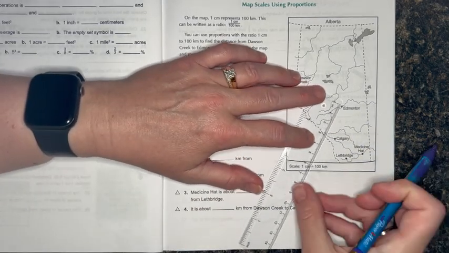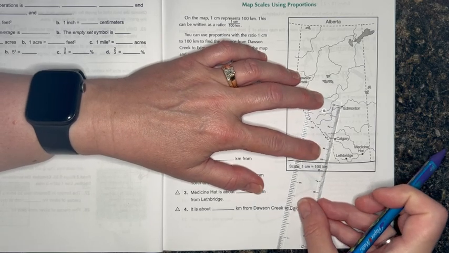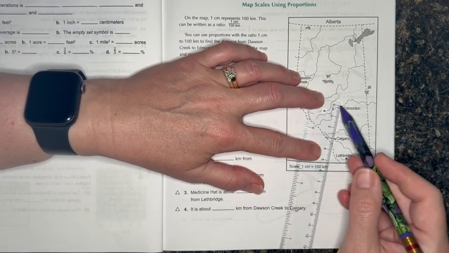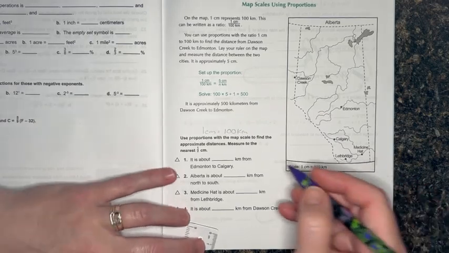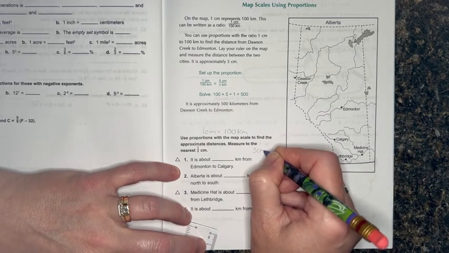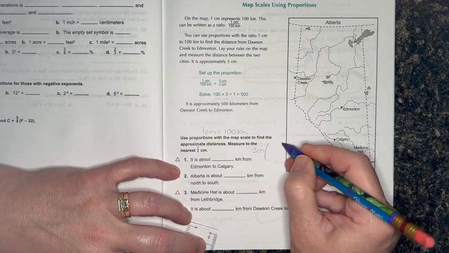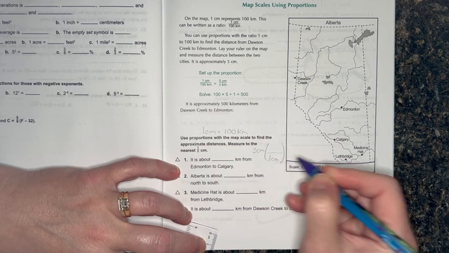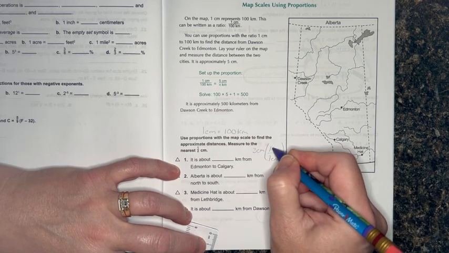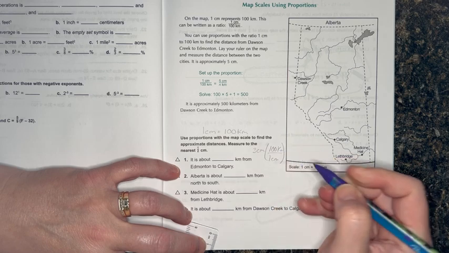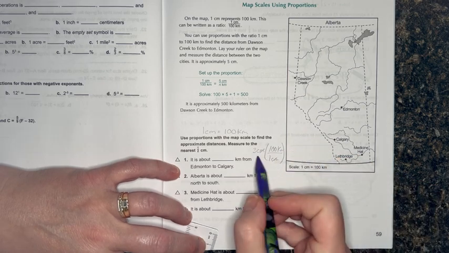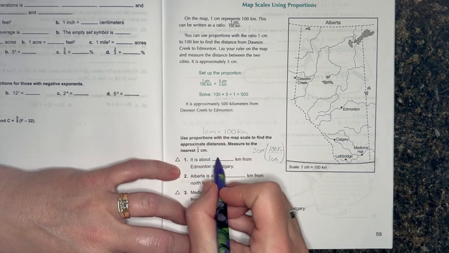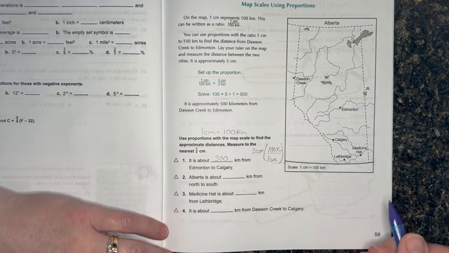So how many centimeters is it? If I put my 0 on Edmonton, it is 3 centimeters to Calgary. My centimeters of my proportion go in the bottom, and therefore my kilometers go in the top. My centimeters cancel, and so it's going to be 3 times 100, or 300 kilometers.